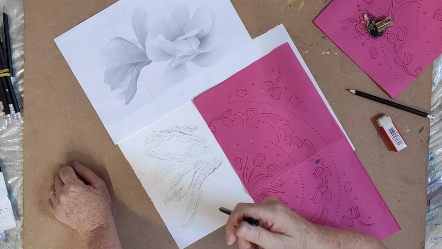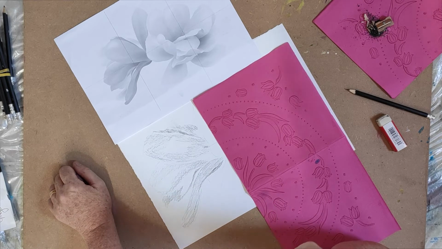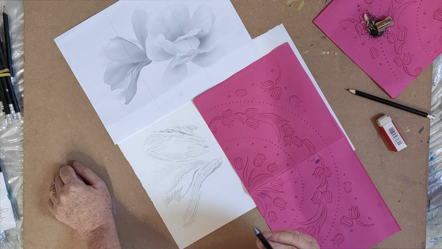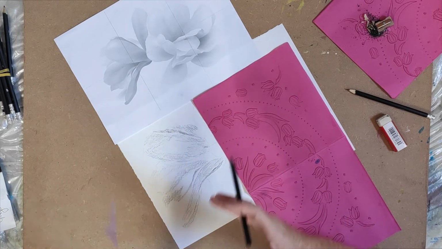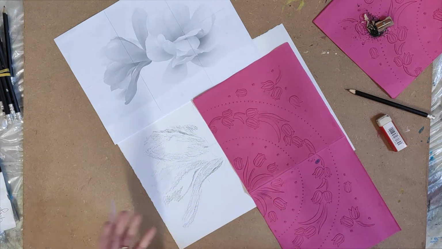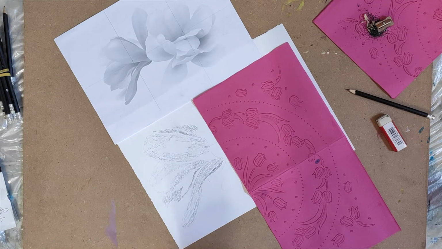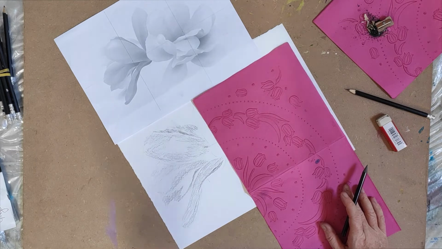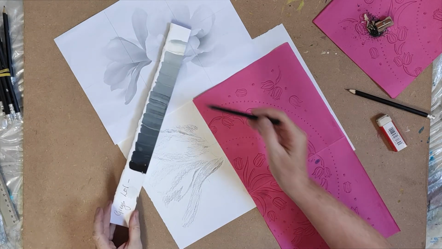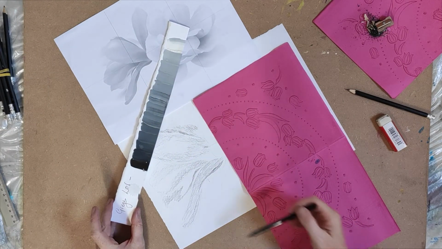So as I continue to work now, I'm going to leave some of that white, pure white, and you'll see when I start to add the darks later how it really adds contrast. So now I'm going to move in with one of the more middle tones.